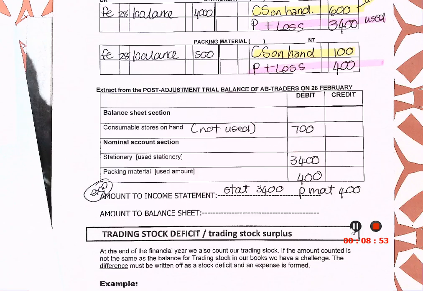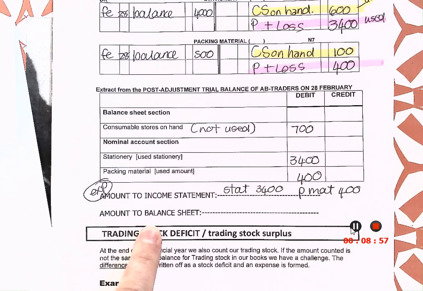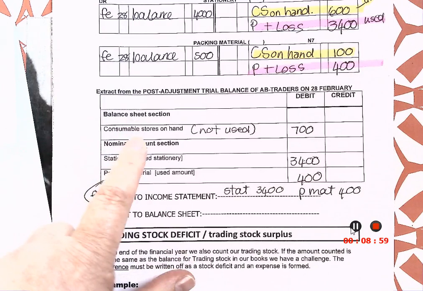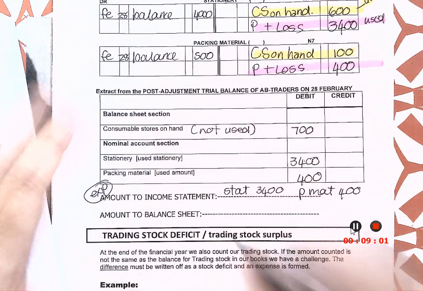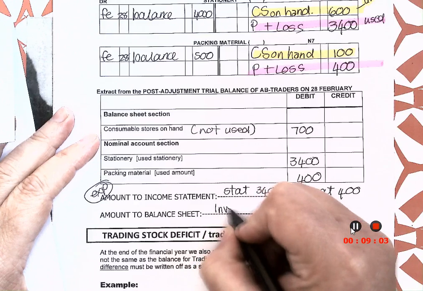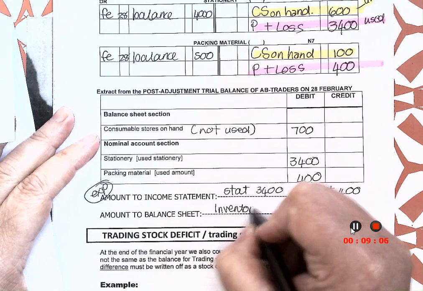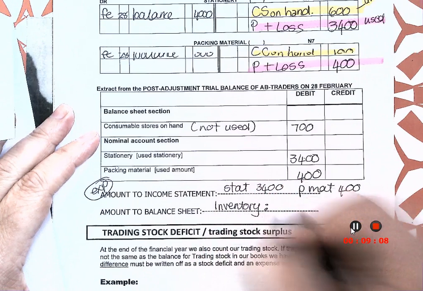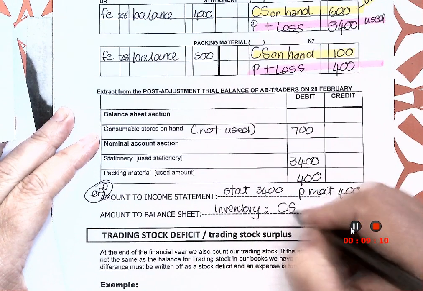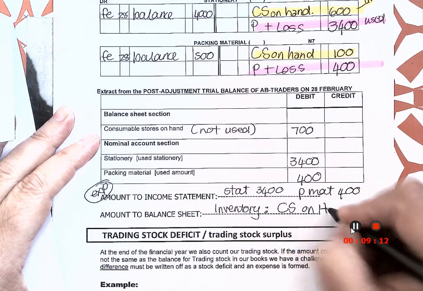Okay? What will go to the balance sheet? Balance sheet section, consumables on hand, and it will go to inventory. Ne? So your inventory will be consumable stores on hand, 700.